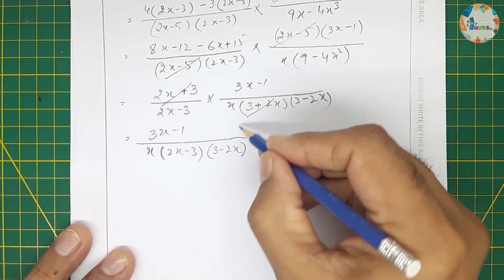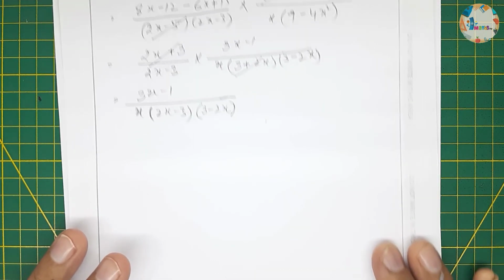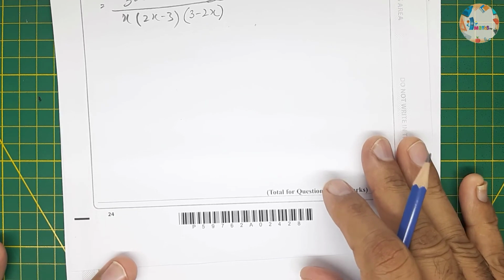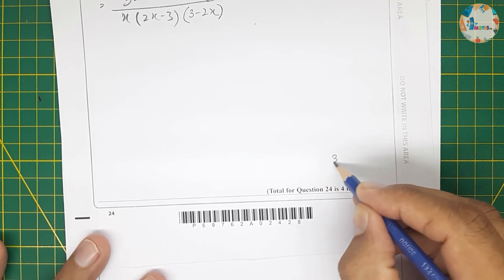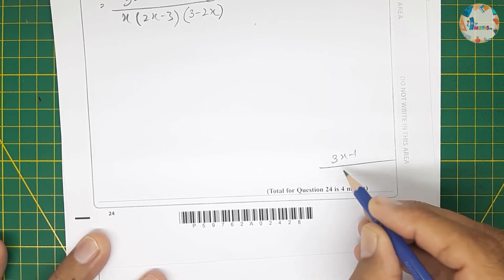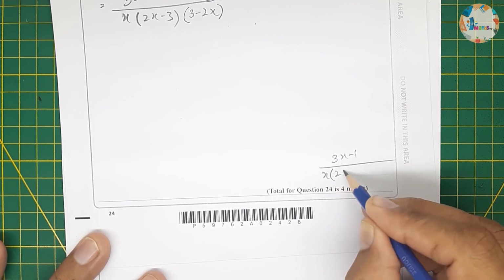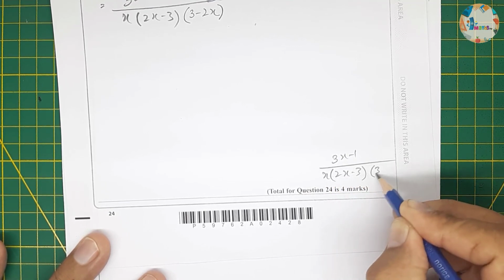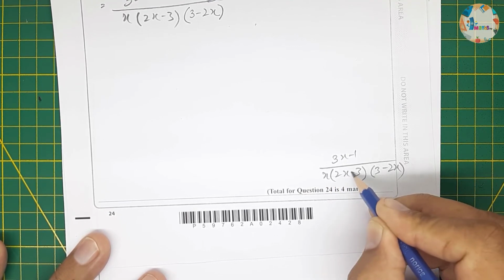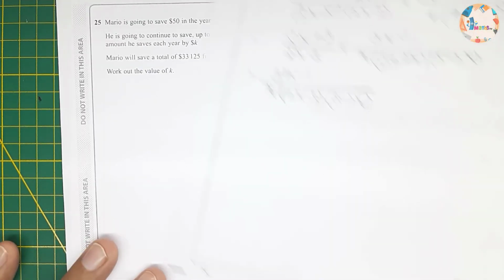This is in one fraction, so we can write this at the proper place. So 3x minus 1 divided by x into 2x minus 3 and 3 minus 2x. This will be our final answer for this question.